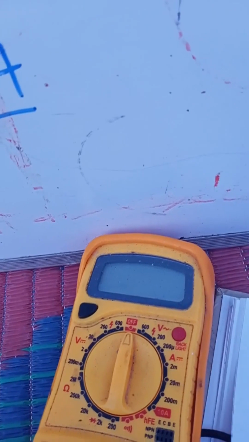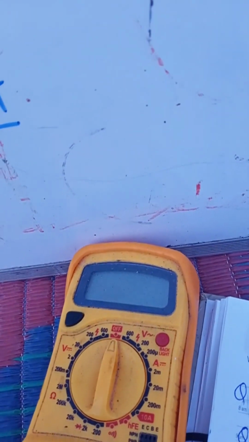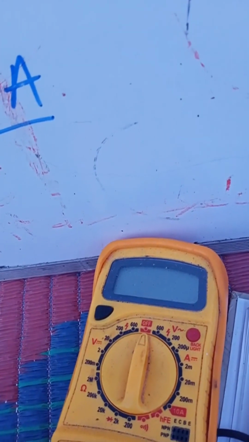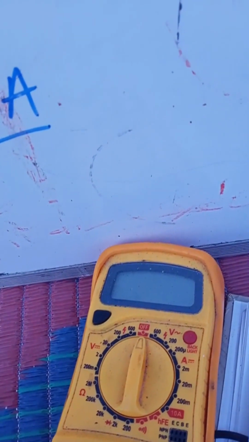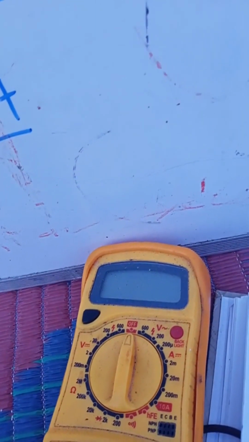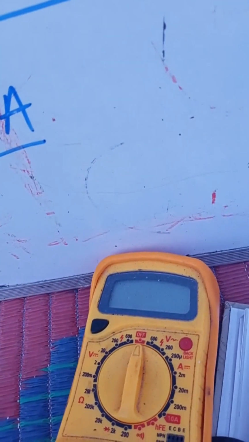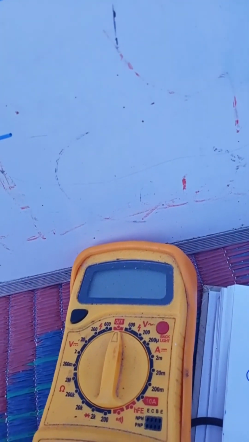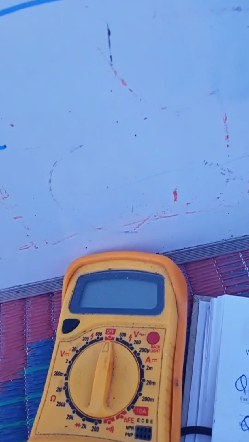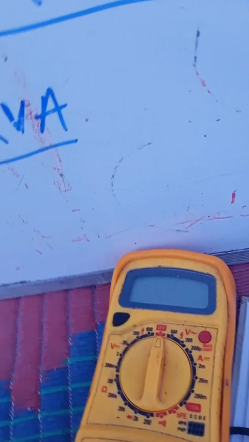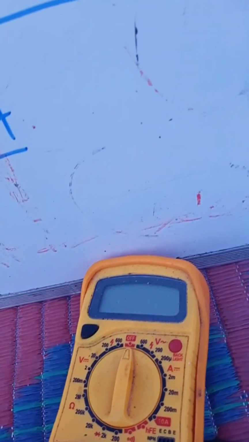Next question. How will you perform the open circuit test and short circuit test? How will you calculate IP and IS, that means primary current and secondary current, before performing the open circuit and short circuit test? Say Vp is equal to 220 volt, Vs is equal to 110 volt, and the rating of the transformer is 500 volt ampere. Next question.